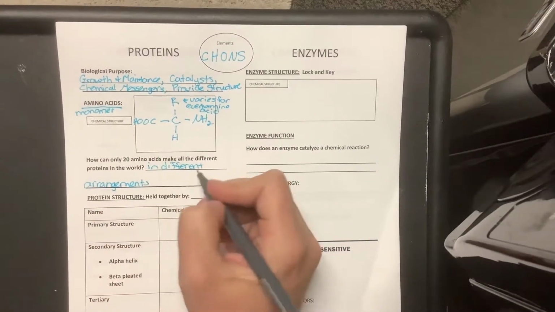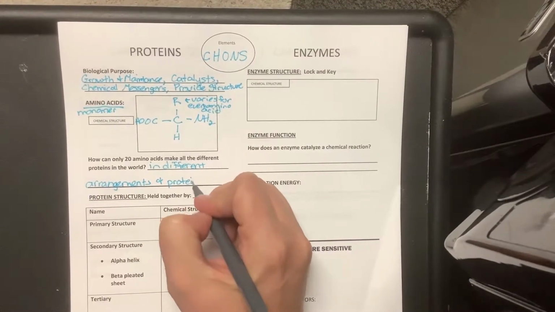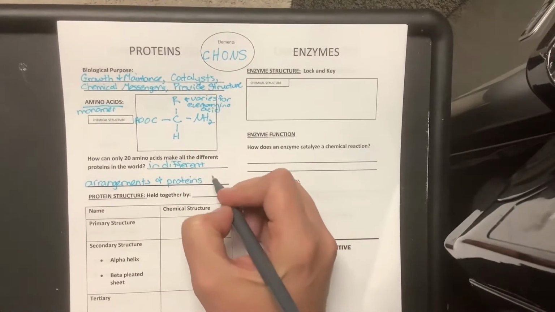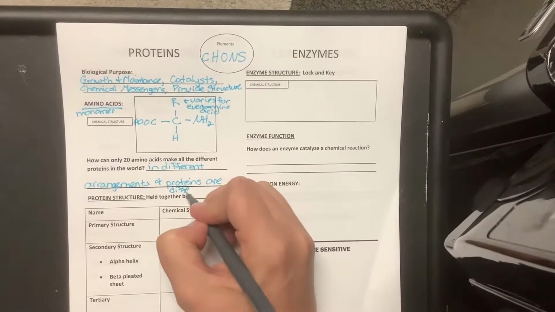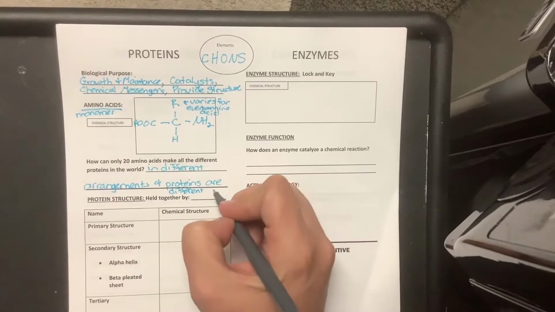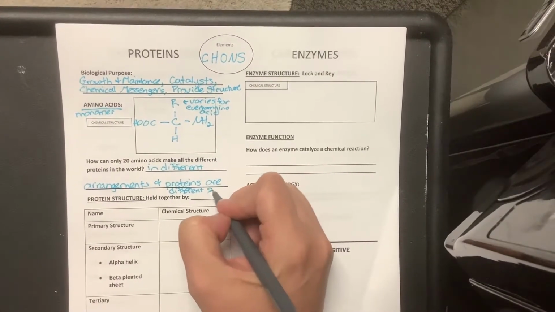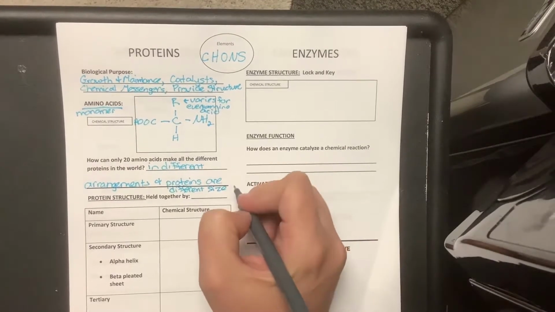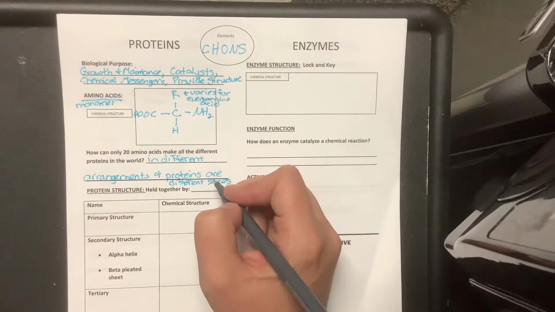They're in different arrangements or different order, and proteins are different sizes. Some are really, really ginormous, and some are tiny. Same thing with words, right? Some words are tiny, I, a, to, and then some words are ginormous. So same thing here, just different rearrangements and different sizes.